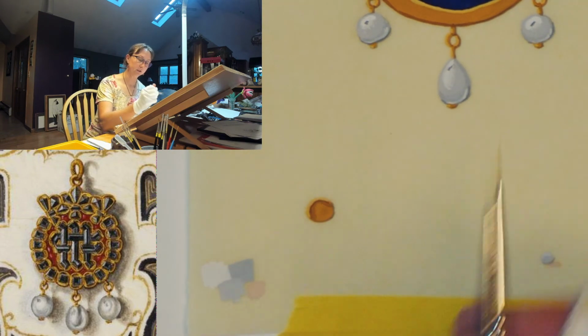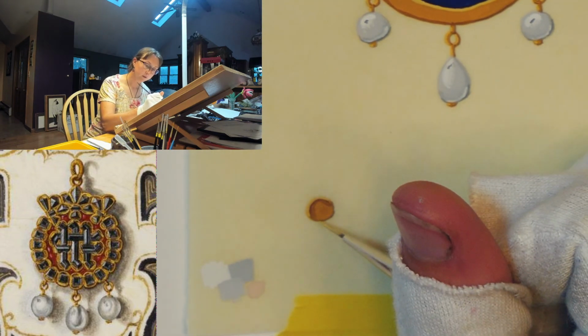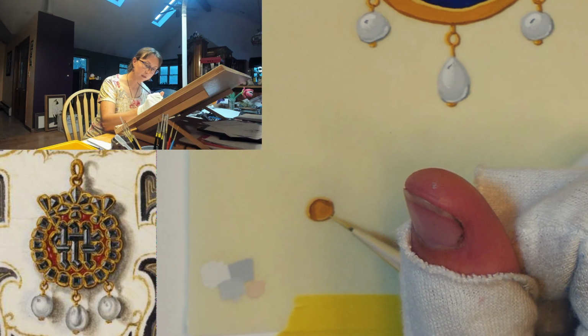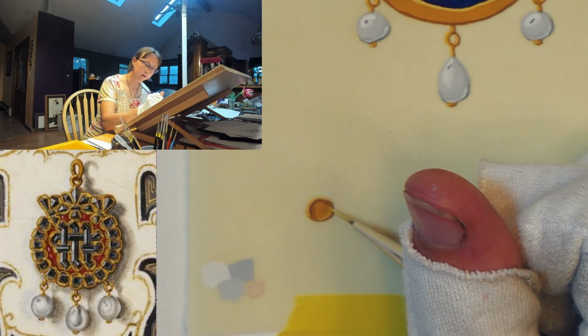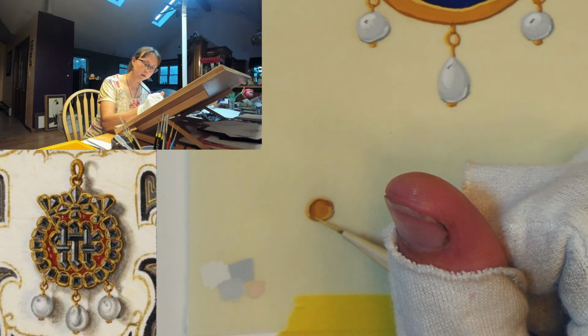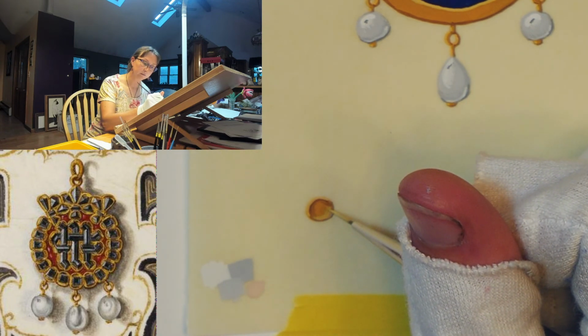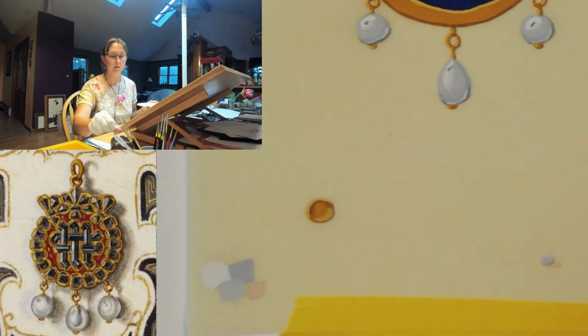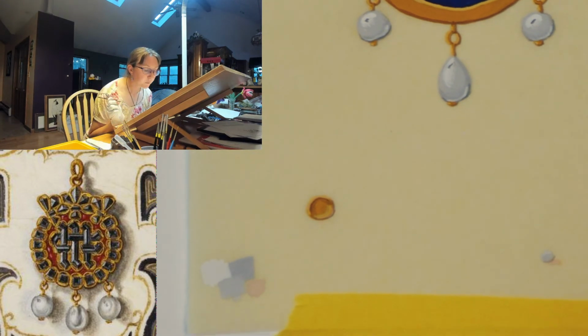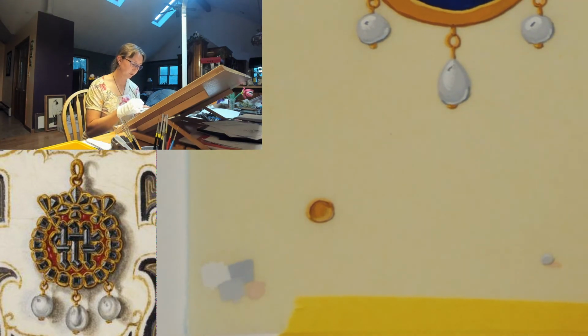But there's your highlight, your shadow, and then the lower highlight here, which will be a little bit bigger because your dish is going to catch more of that light. Things are drying strangely.